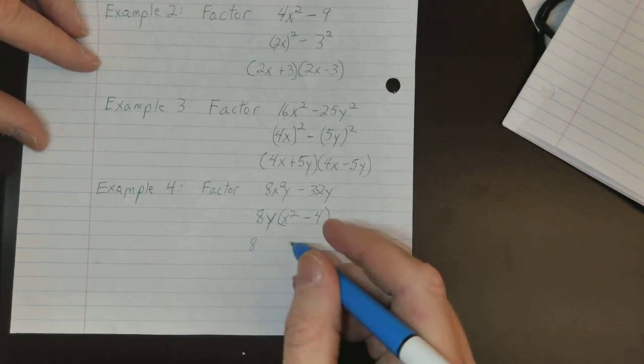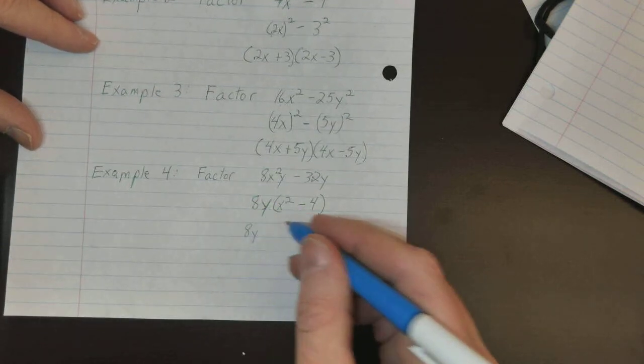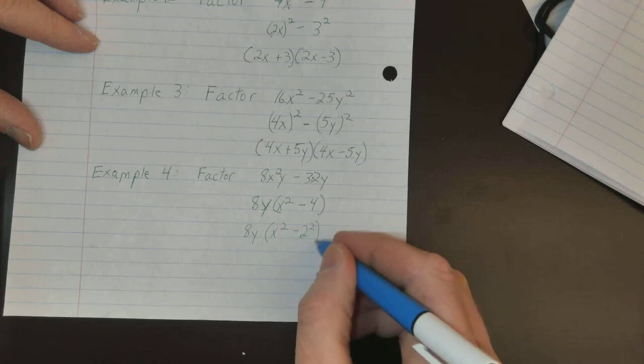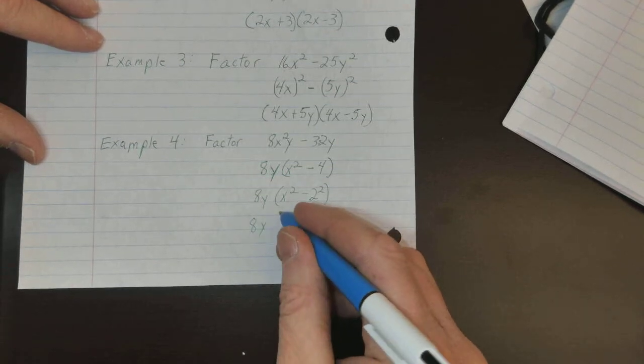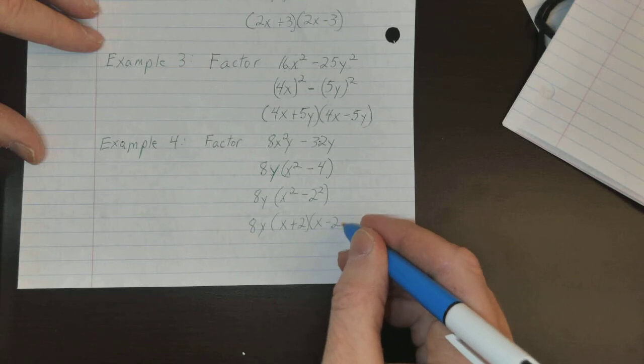And then I have the 8y on the outside, and the x squared, that's x squared minus 2 squared, and then we apply that difference of squares factoring, and I have x plus 2 times x minus 2.